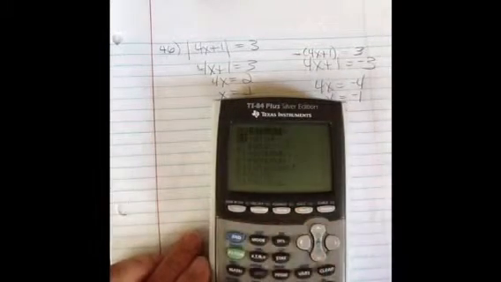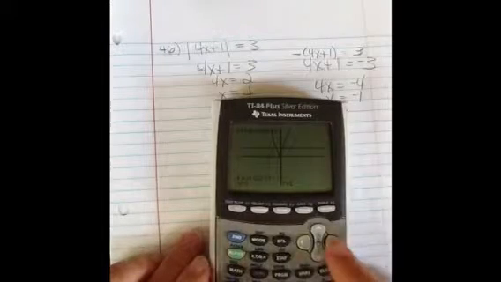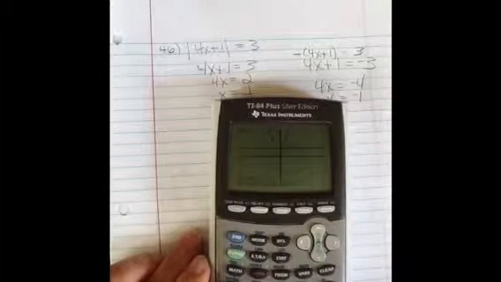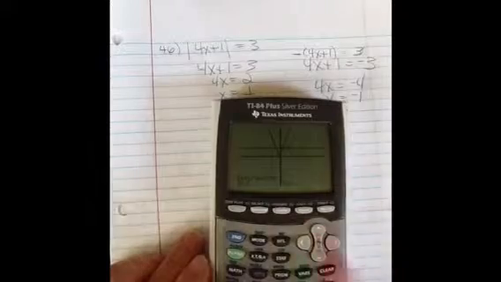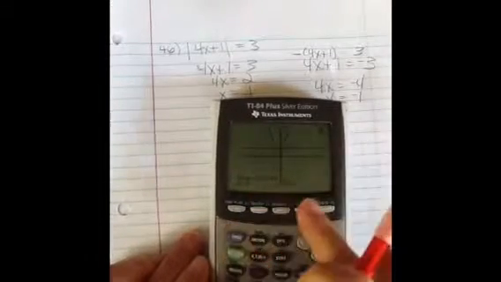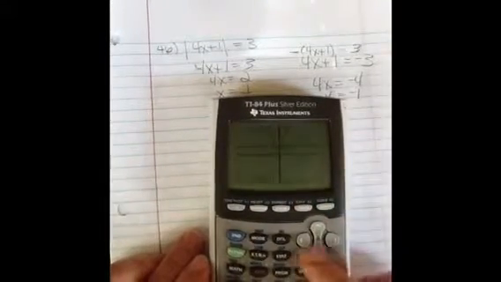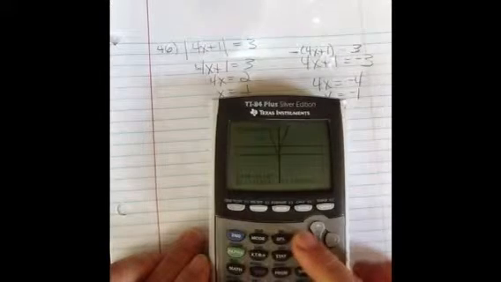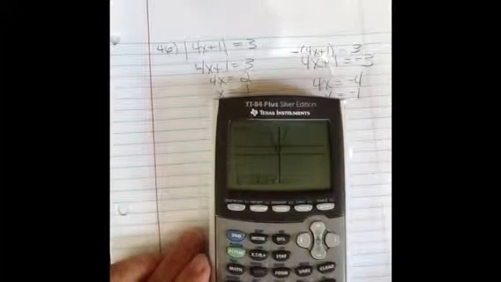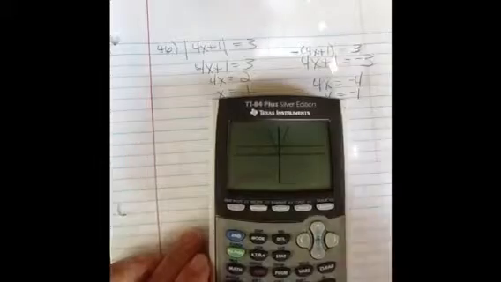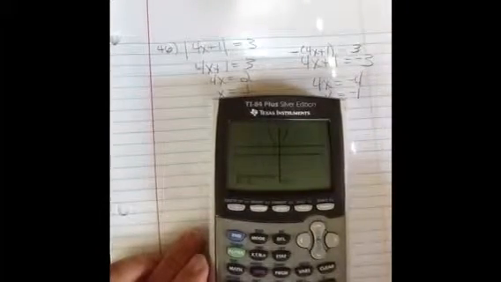Second calc intersect, and I need to make sure that I get 0.5. Second calc intersect, and if I don't go closer to the other point, it won't know which one to give me, and I get -1, so it checks out.